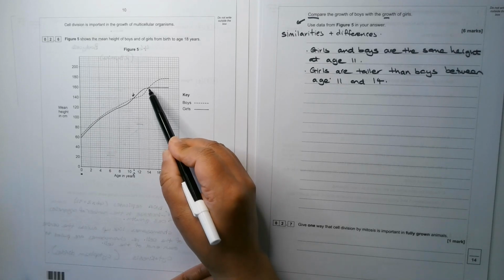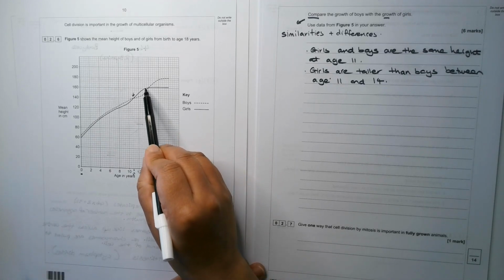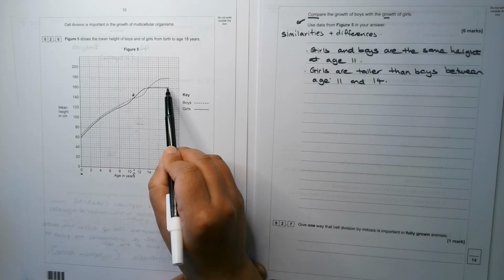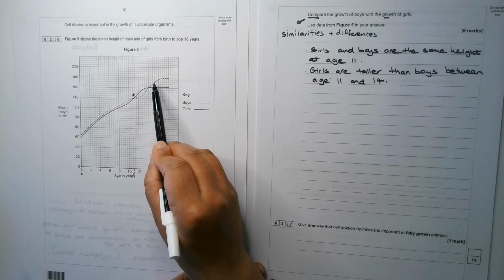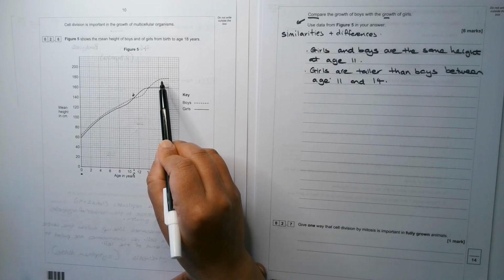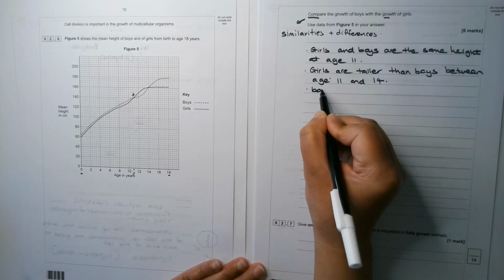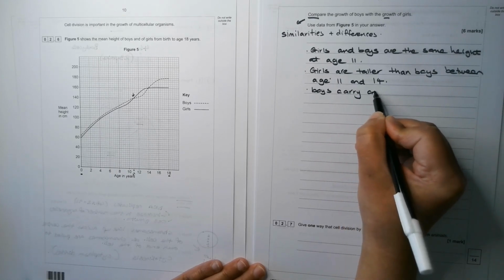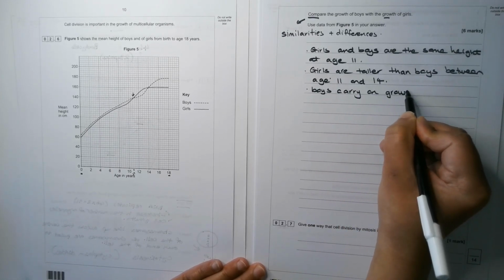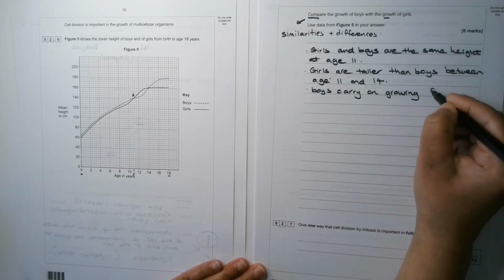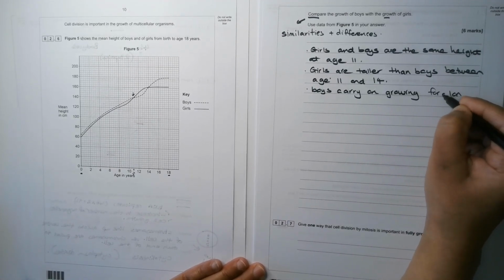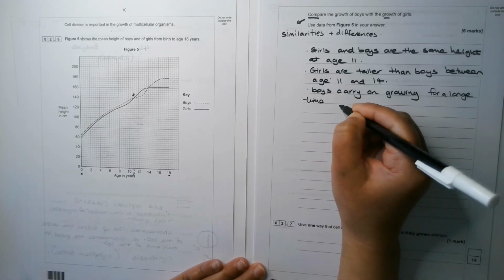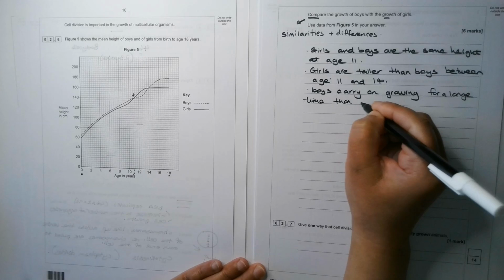You can see here that the growth of girls comes to an end, whereas the boys are still growing. So I can say boys carry on growing for a longer time than girls.